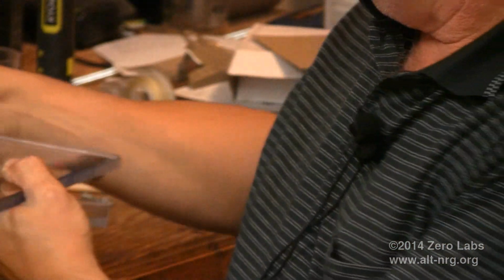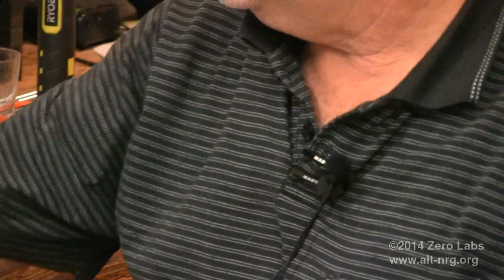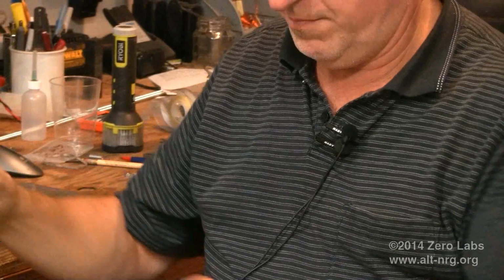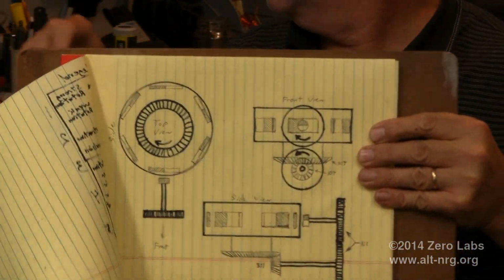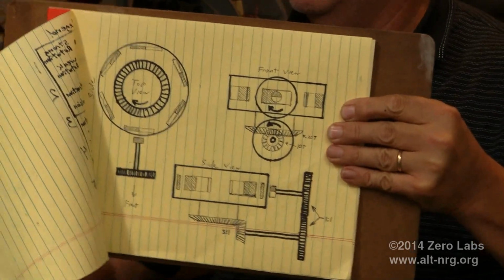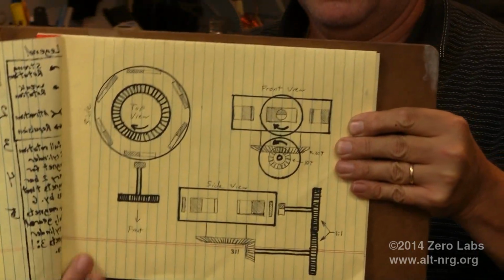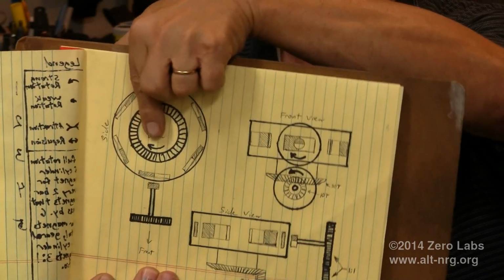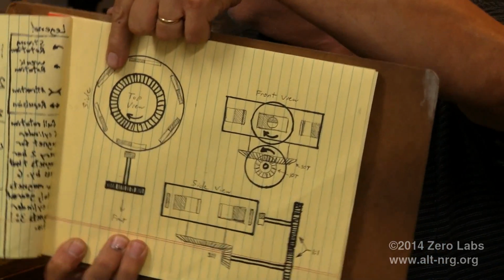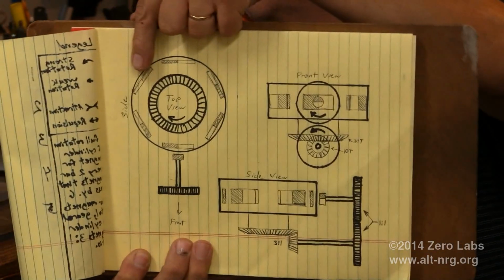And the mechanical drawing goes like this. This right here is the top view of the VFPMM.